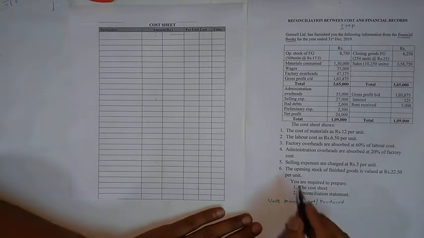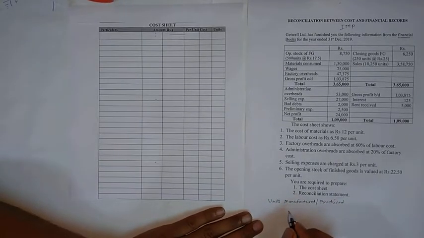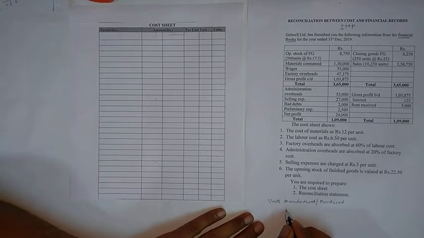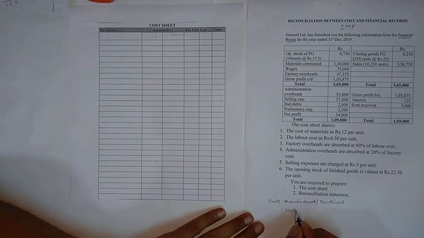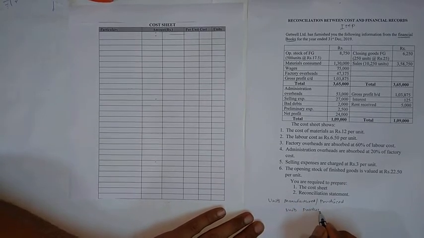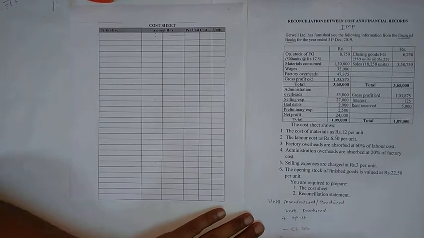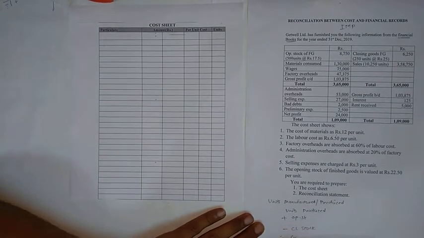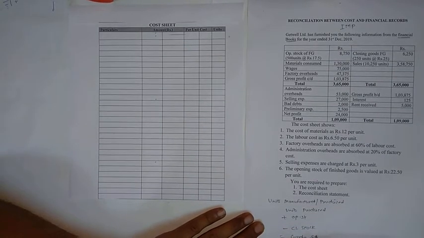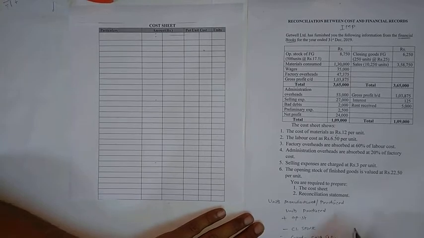Our format will be as per cost sheet only. Units produced, add opening stock less closing stock equal to goods sold quantity.